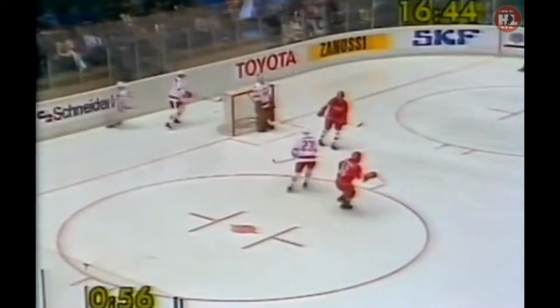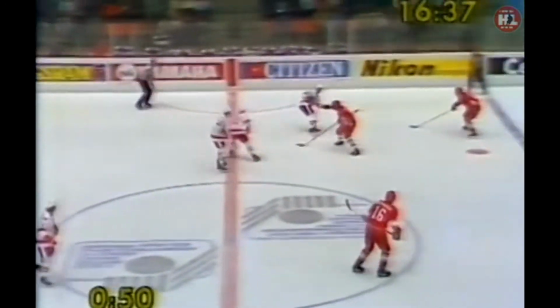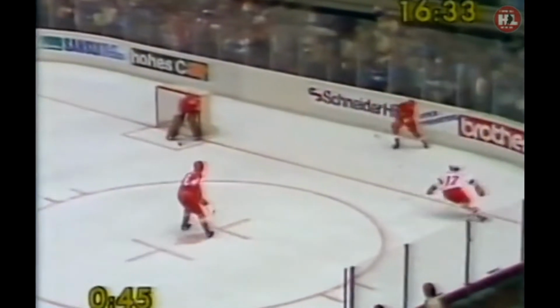Canada needing a big goal here to get right back into it. They're trailing by 2. And the power play has not been too successful against the Soviets. Go back to that game yesterday in Tampere where they had the 2-man advantage and failed to score. 41 seconds left in this power play.